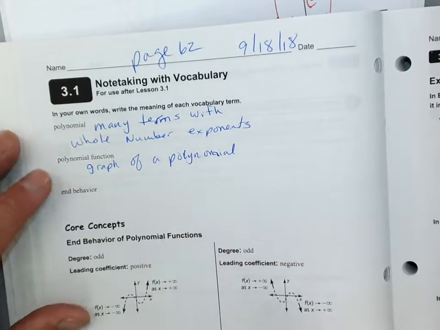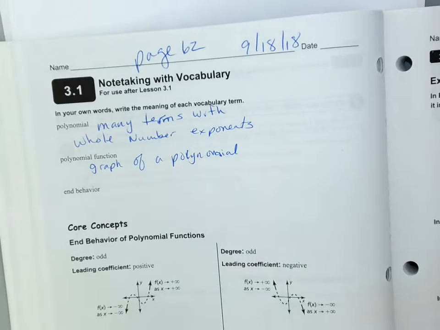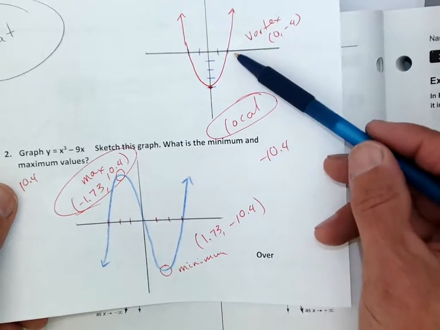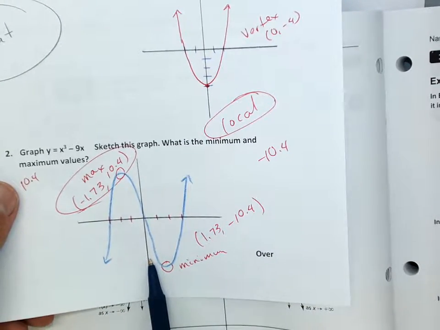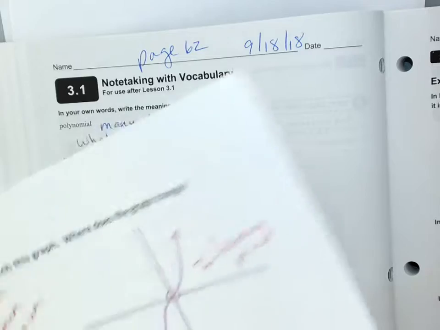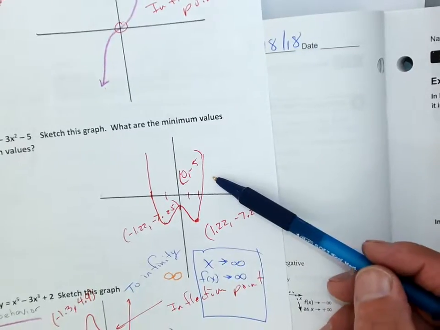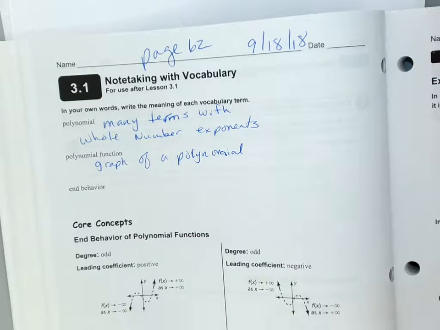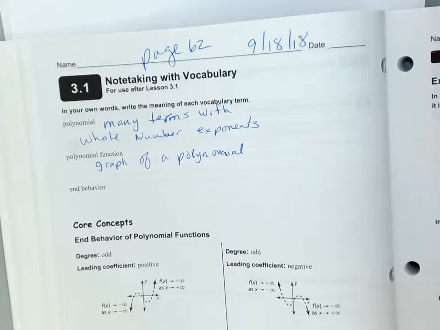Sorry, it's so sloppy. What we saw when we graphed them is they're curvy, aren't they? You guys agree? Polynomials are curvy. Here's an x squared equation. Here's an x cubed, right? Here's another x cubed. Here's an x to the fourth. Here's an x to the fifth. So polynomials are always going to be curvy because they're constantly changing which way they go, okay?